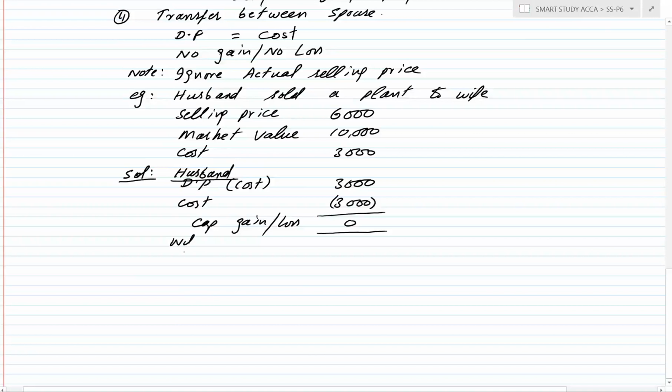And for the wife, what should be the cost of this asset? Selling price of the husband will obviously become the cost for the wife. Selling price for the one party will become the cost for the other party. So if for the seller, this is the selling price, obviously it will be the cost for the wife. Whenever wife will sell this asset in the future, wife will take 3,000 pounds as a cost and market value and actual selling price will be ignored.